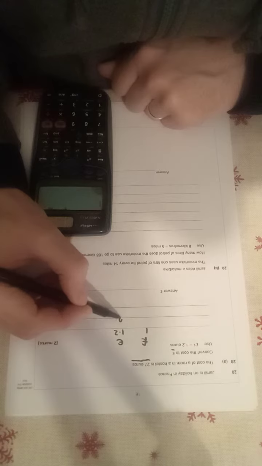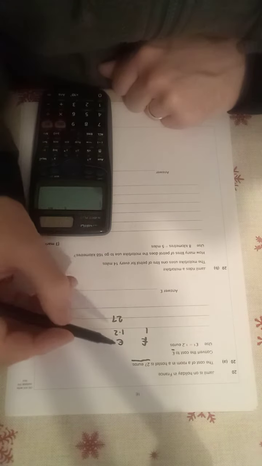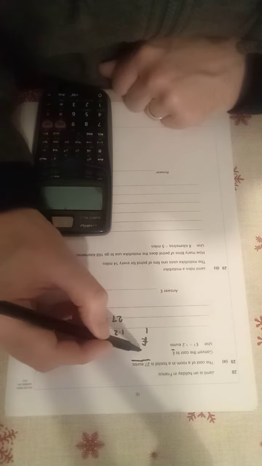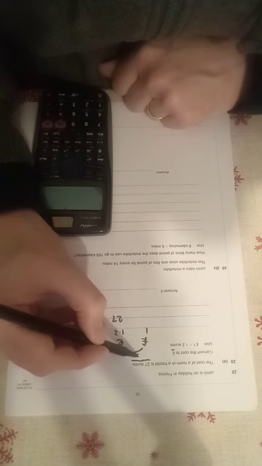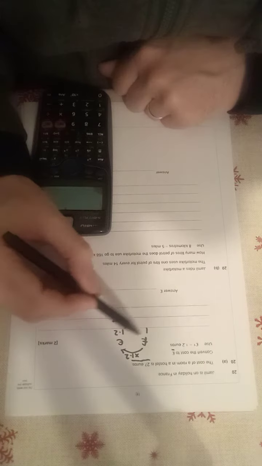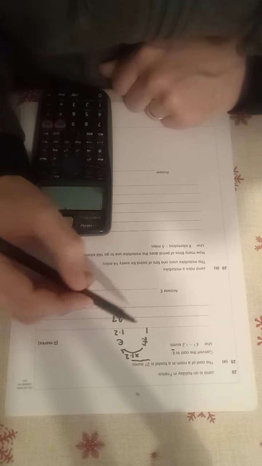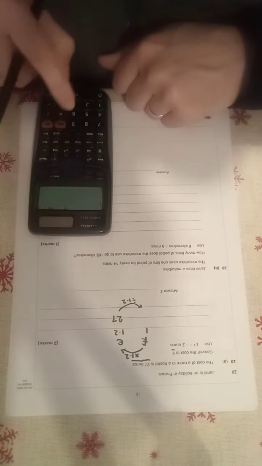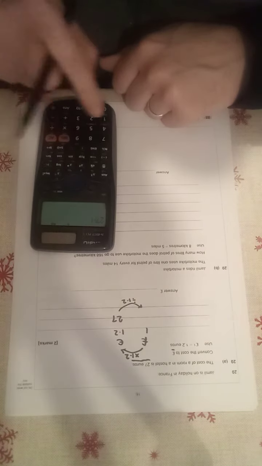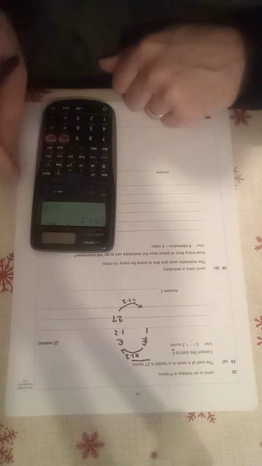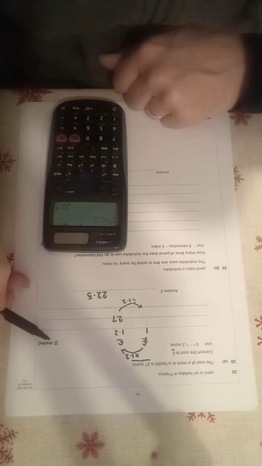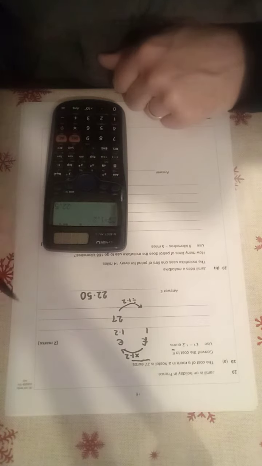If you put the 27 underneath there, I think you'll agree that you need to divide by 1.2. It's like times by 1.2 to go that way, so it's divide by 1.2 to go backwards. So I'm going to type that on the calculator, divided by 1.2, and you get 22.5. Now if you leave your answer as that, you'll lose a mark. You must put the final 0 in.